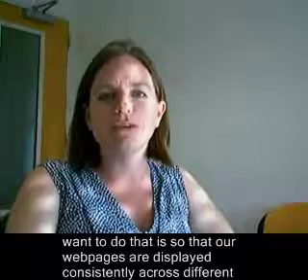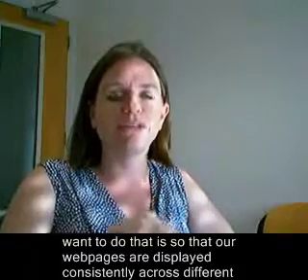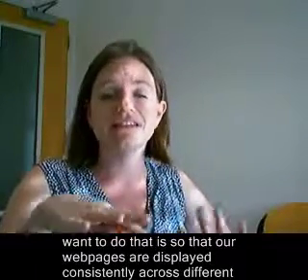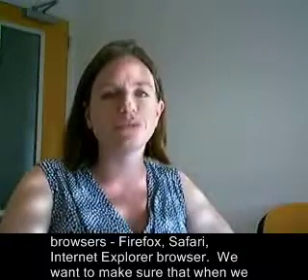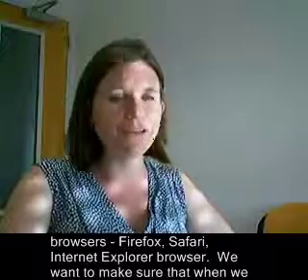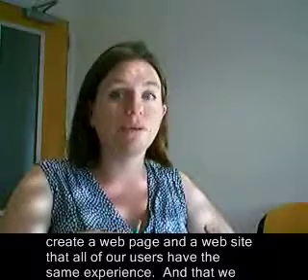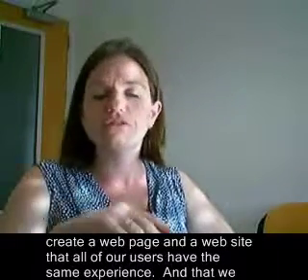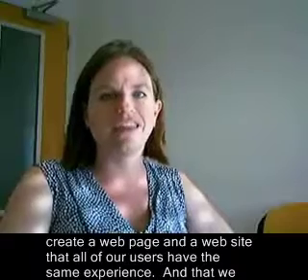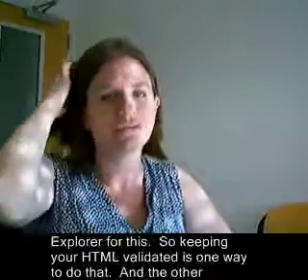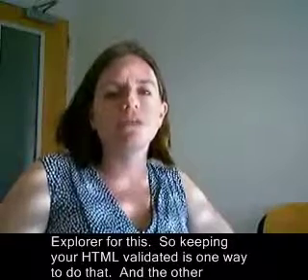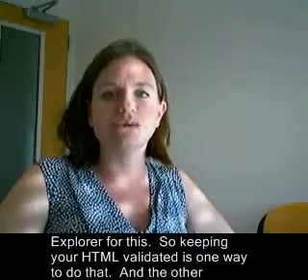The reason we want to do that is so that our web pages are displayed consistently across different browsers: Firefox, Safari, Internet Explorer. We want to make sure that when we create a web page and a website, all of our users have the same experience, and that we don't have to tell them, hey, you have to use Firefox for this, or you have to use Internet Explorer for this. So keeping your HTML validated is one way to do that.